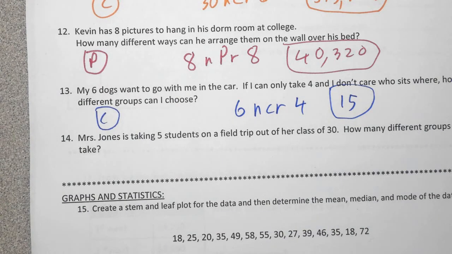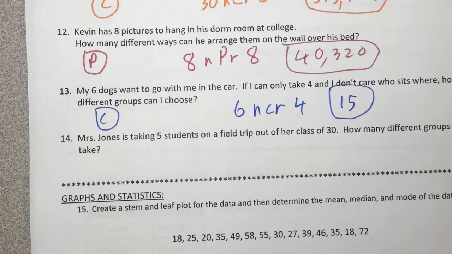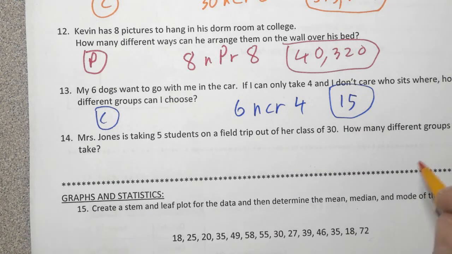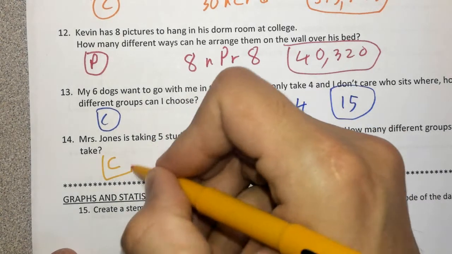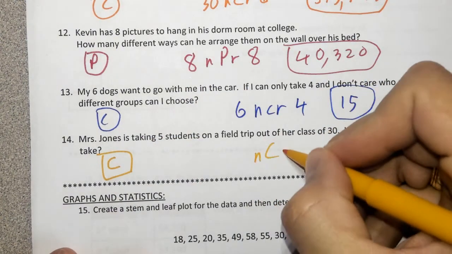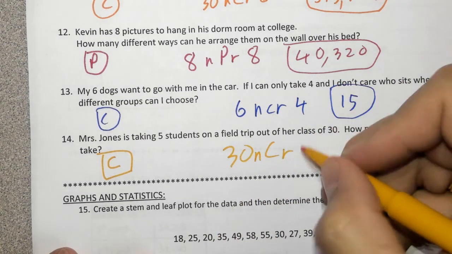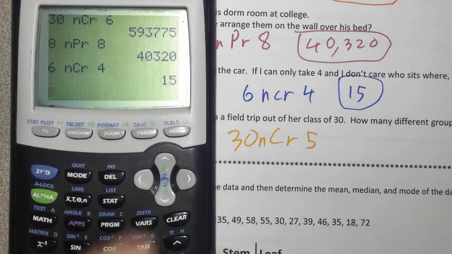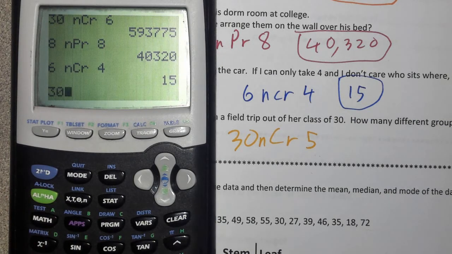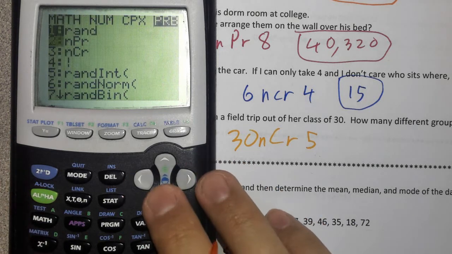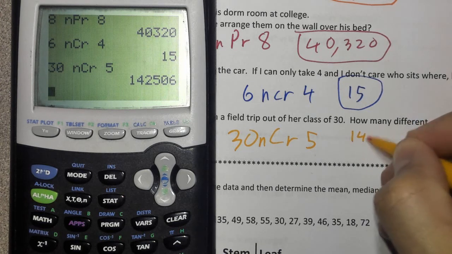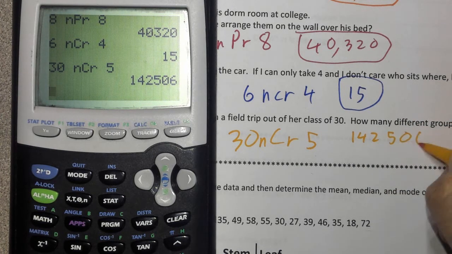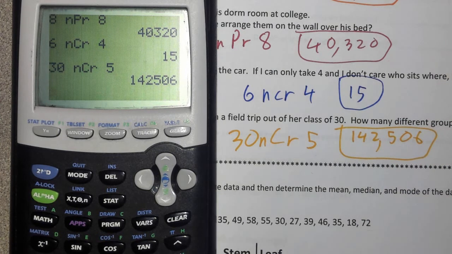Last one of these. Miss Jones is taking 5 students on a field trip out of her class of 30. How many different groups can she take? There's no order, there's no specific way to take the kids, so that is a combination. So we're going to use nCr. We have 30 to choose from, and we are only taking 5. 30, and then we are going to do math, probability, nCr, only taking 5. Enter. 142,506. That's how many combinations I have.